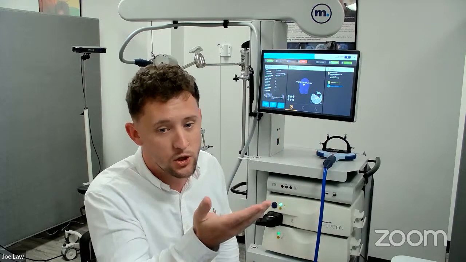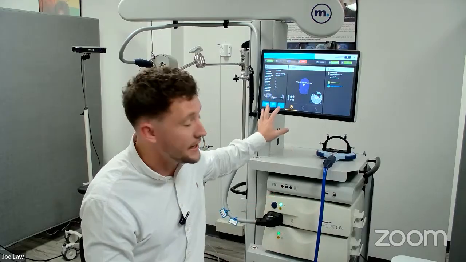What we've noticed is even when the thumb stops twitching visually, you can still pick up muscle response with the EMG. So you may not see a thumb movement, but the EMG will pick it up, which allows you to keep bringing that intensity further down. Great. Thank you so much, Joe, for that answer.